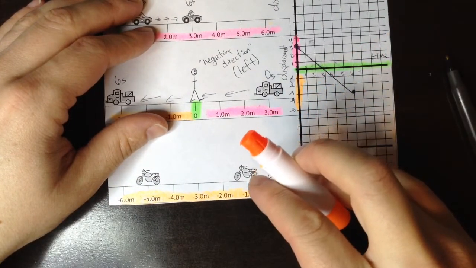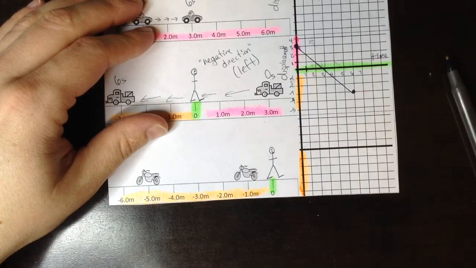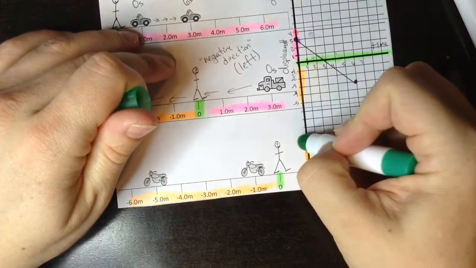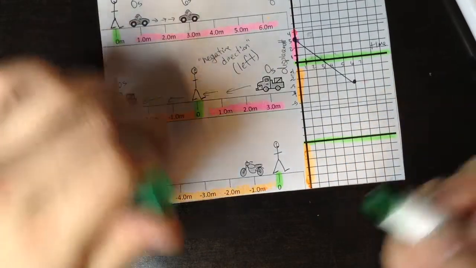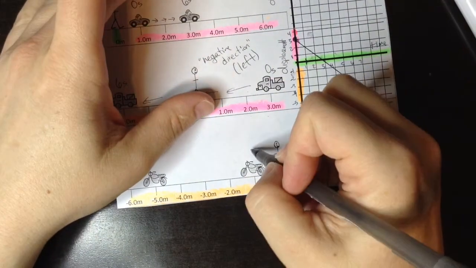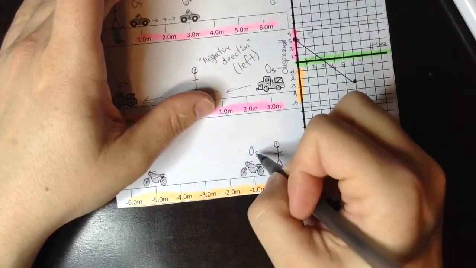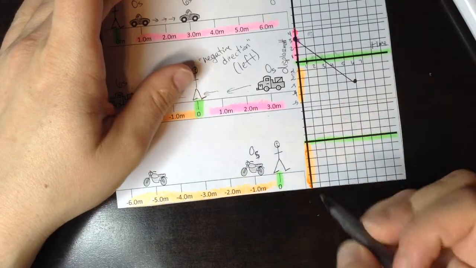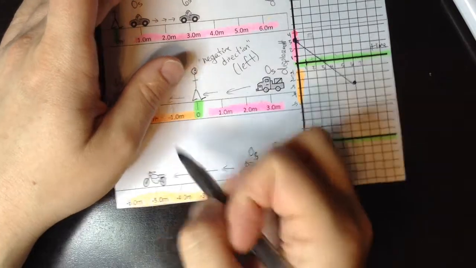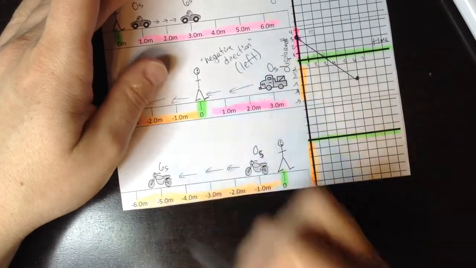Our graph is only going to be in the negative region on the plot. And our reference point, right there. At 0 seconds, that's where the motorcycle is, and it moves to the left to 6 seconds.